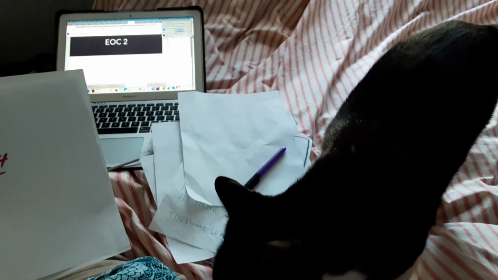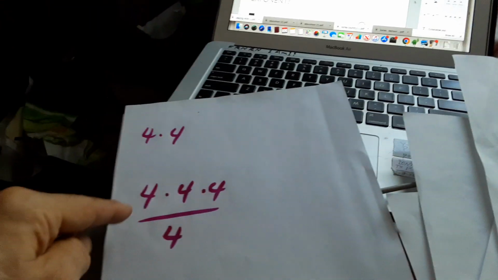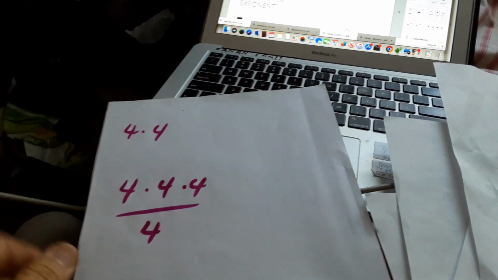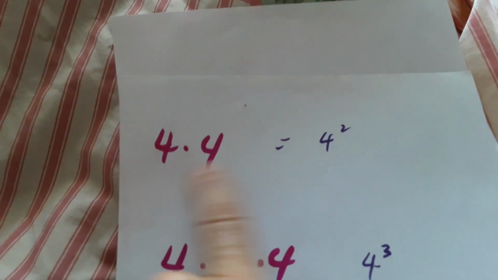I'm here with my cat, and we're wondering, what happens when you go 4 times 4? And what happens if you do 4 times 4 times 4 and then divide by 4? I mean, what does all this mean? Well, there are little shortcuts that we can take. And there's one of the things we can do.